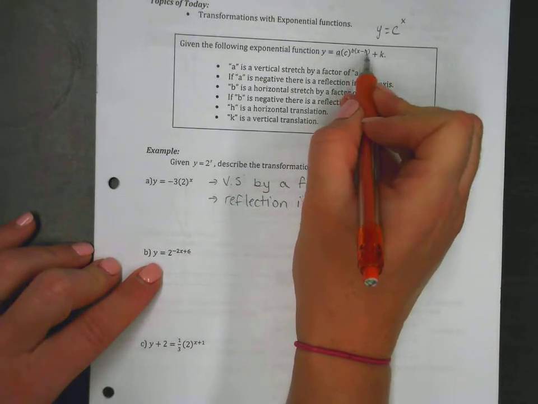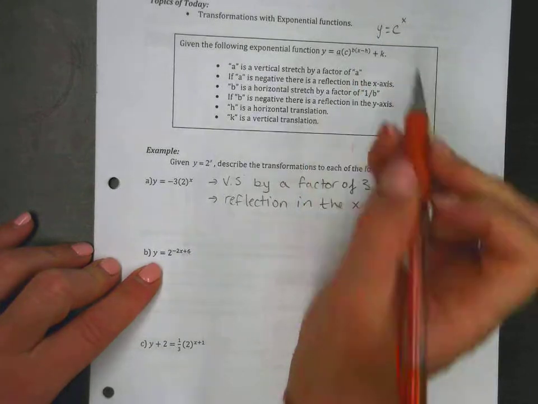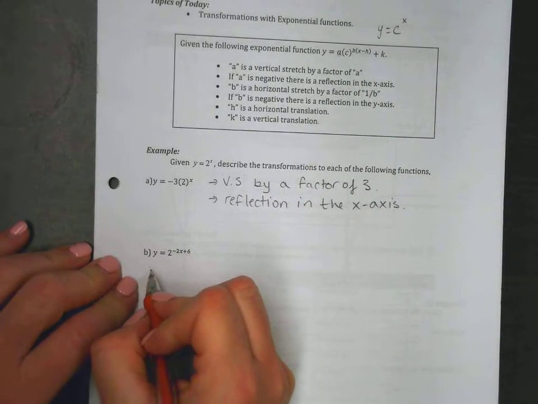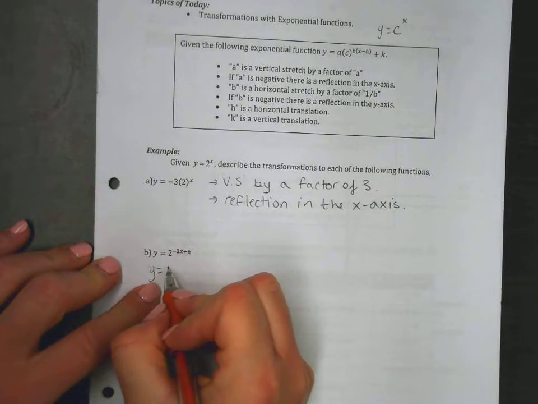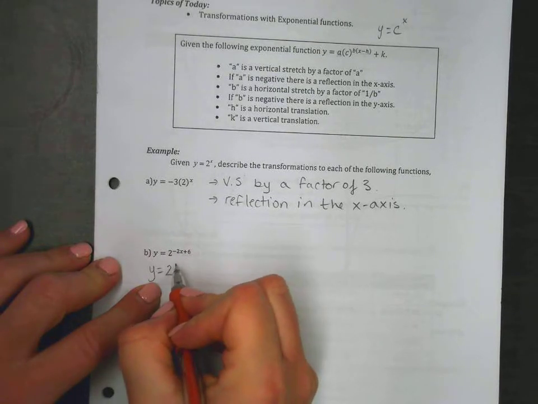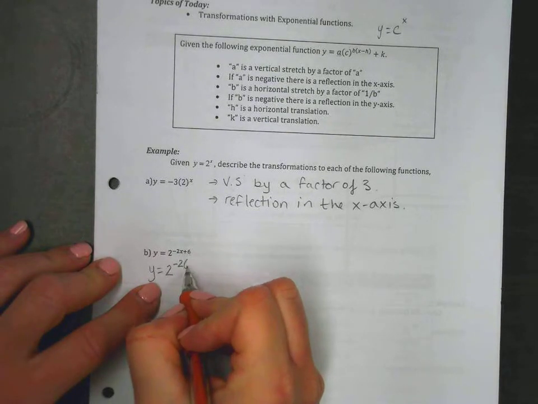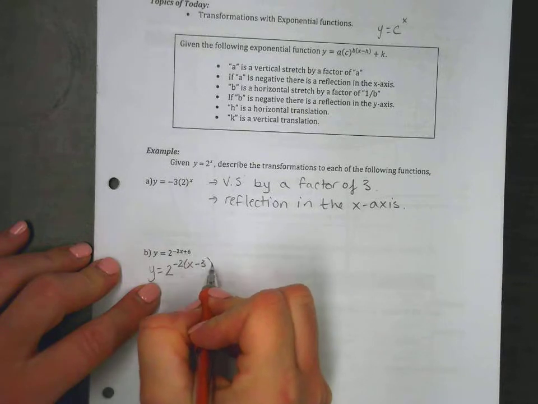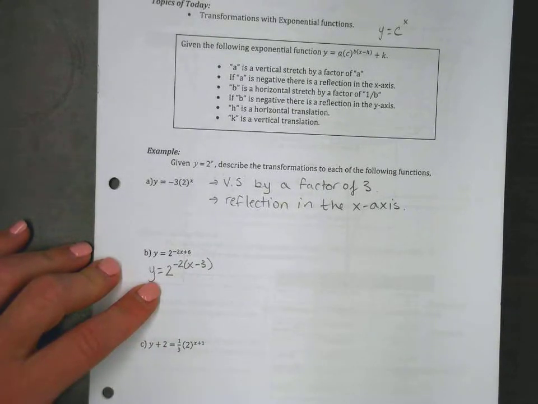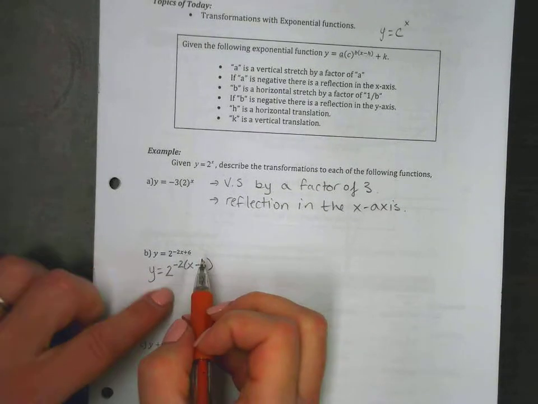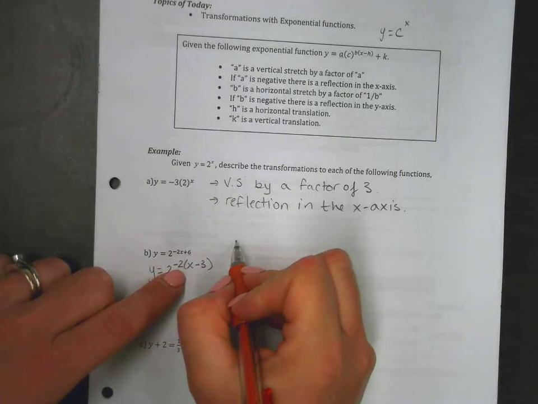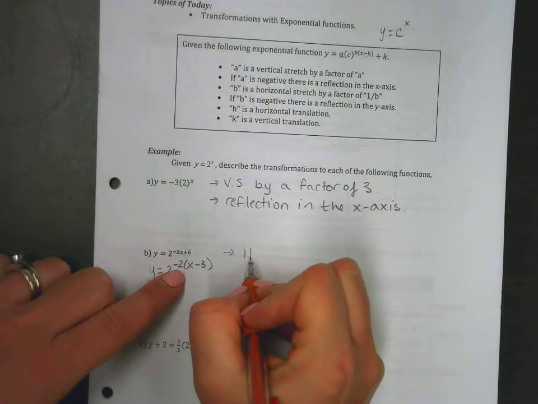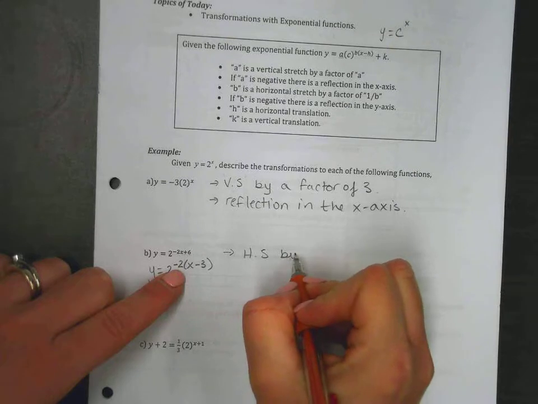So in my exponent, I'm going to factor out a negative 2 first, and I'm left with the following function. So now my b value is 2, so this tells me there is a horizontal stretch by a factor of, and remember we need to reciprocate our b value, so it's a stretch of 1/2.